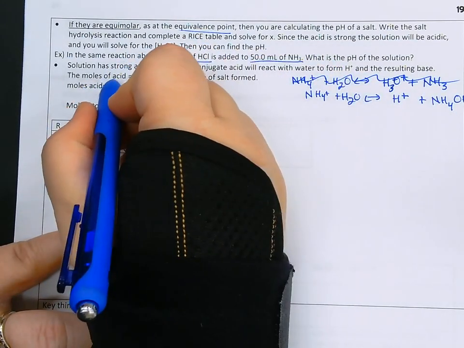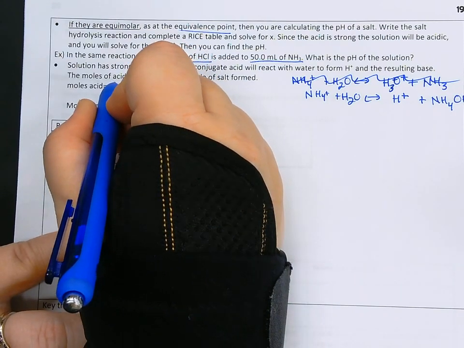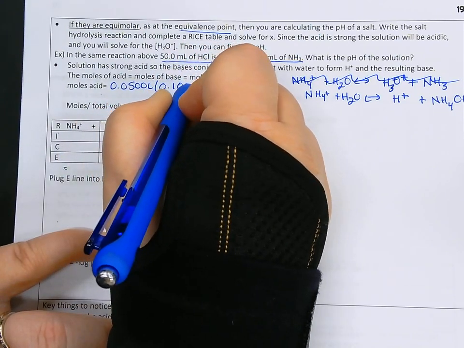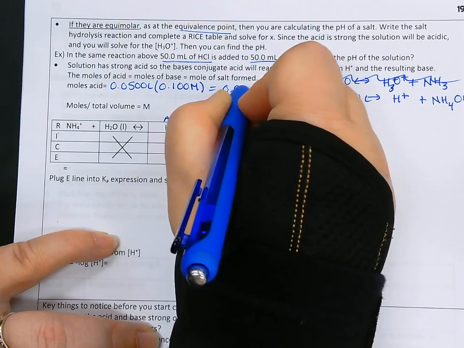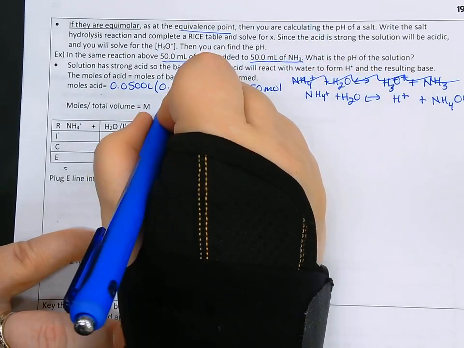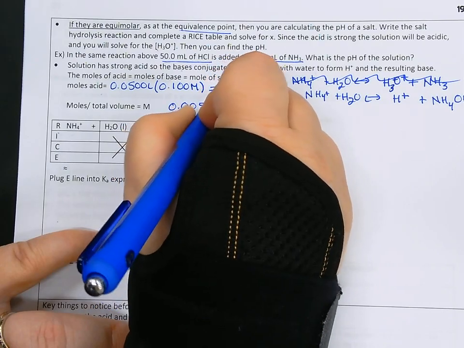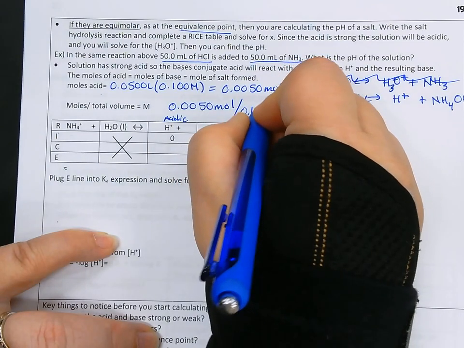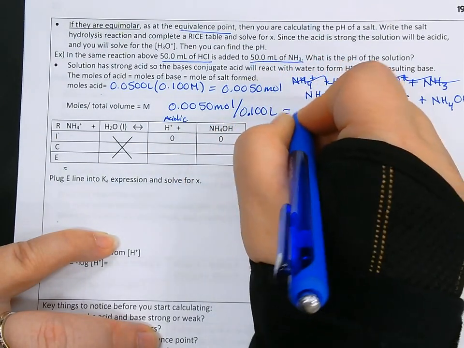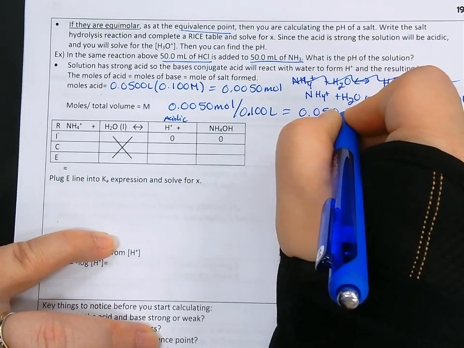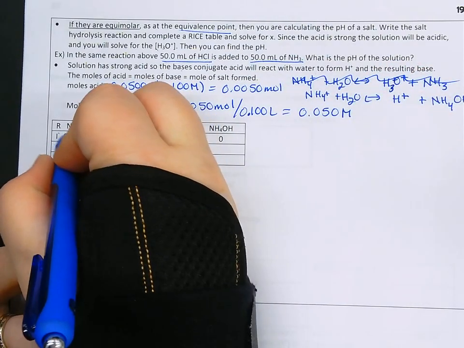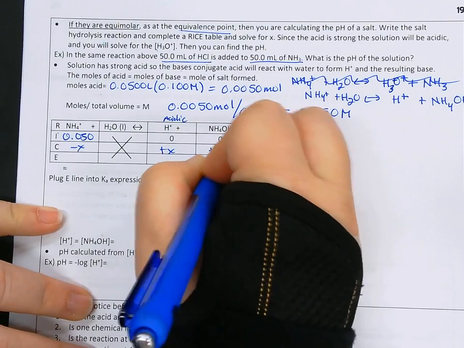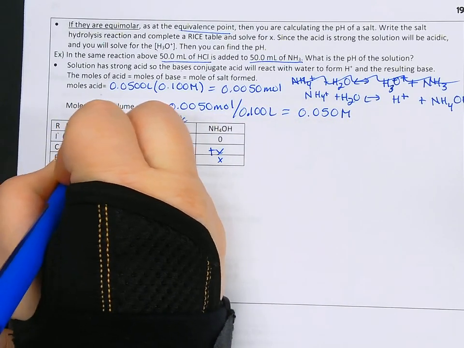So I'm just going to pick my acid. I just always pick my acid. I don't know why. So we've got 0.0500 liters times our 0.01 molar, 0.0050 moles. So we're going to take that and divide by our total volume. We've got 50 and 50, so 0.100 liters. So we get 0.050 molar solution. We're going to subtract and add x. So we get x and 0.050 minus x.